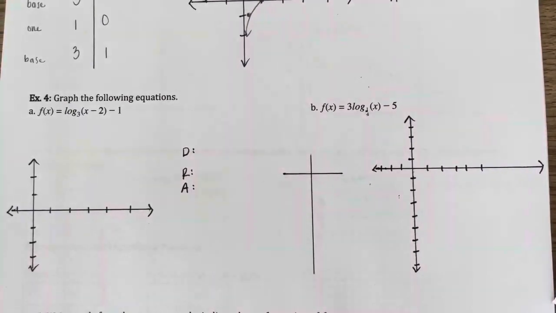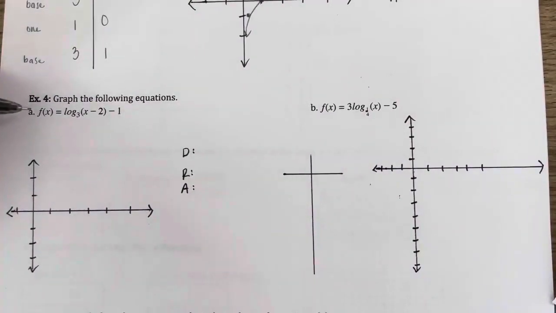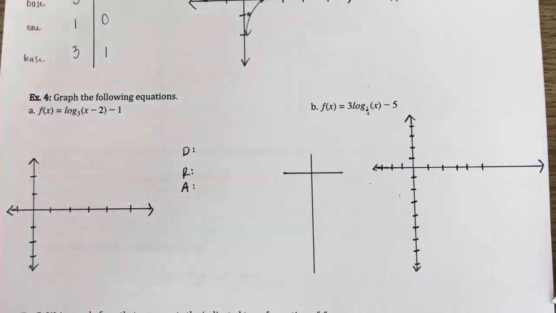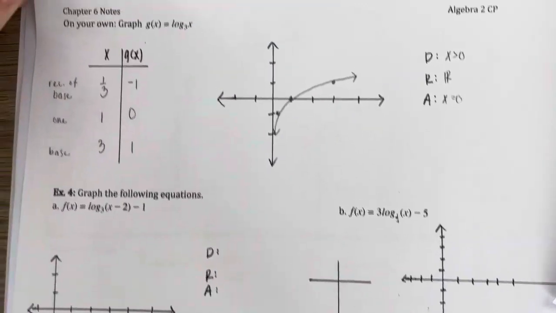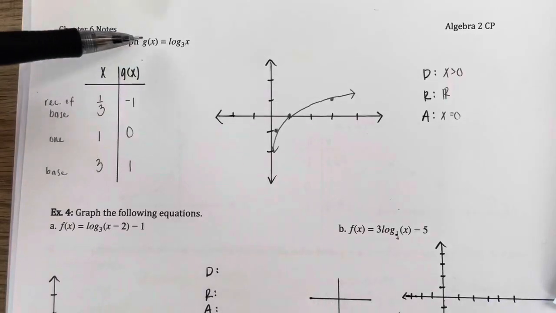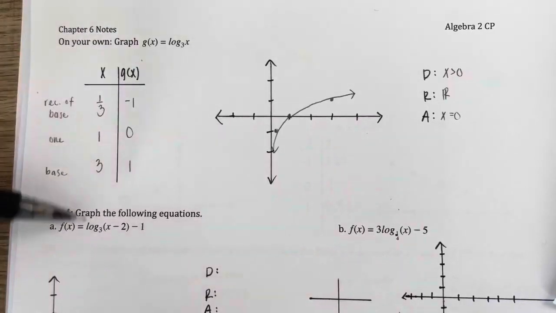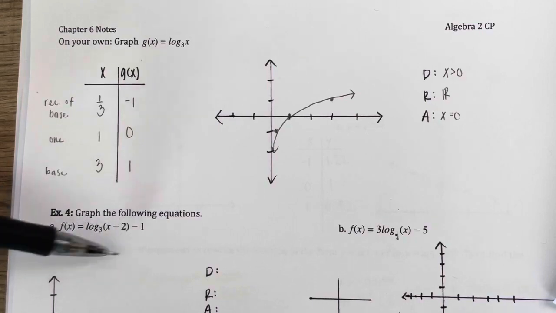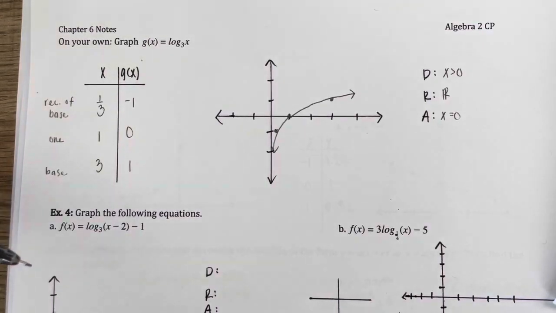And then for example 4, 4a is f of x equals log base 3 of (x minus 2) minus 1. Normally we would take this function and make a table for the parent function, which would be the function up here, log base 3 of x. It's the same thing, it just takes away the transformations: the right 2 from the minus 2 and the down 1 from the minus 1.